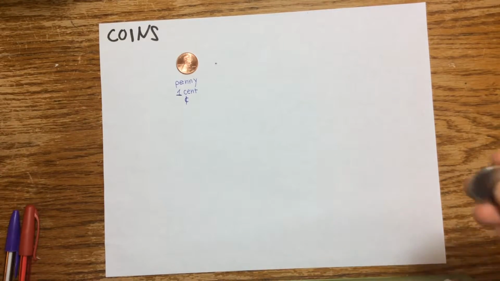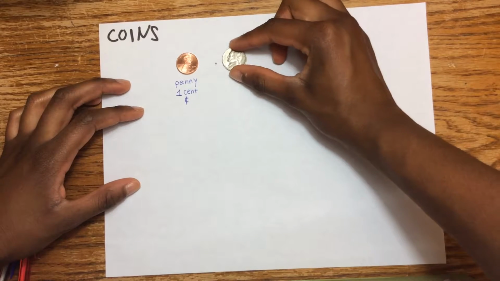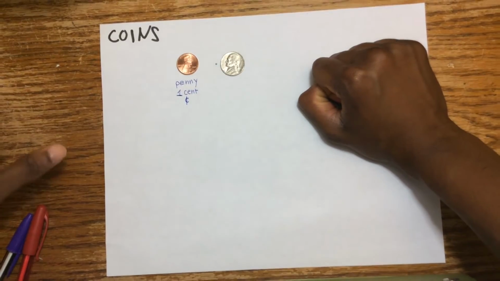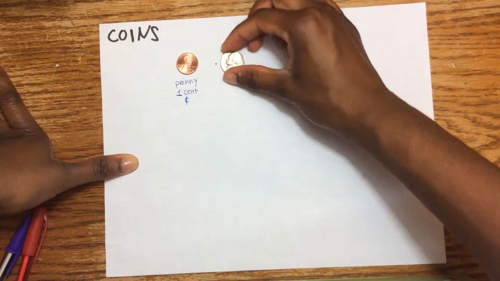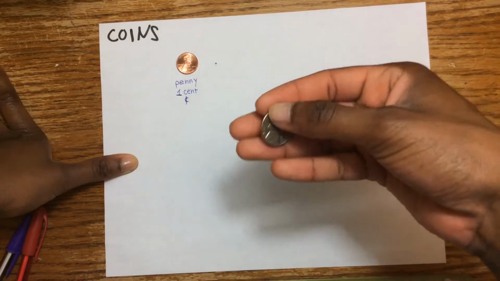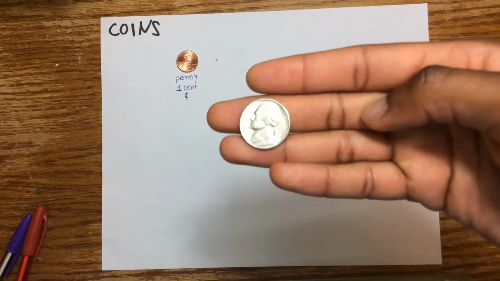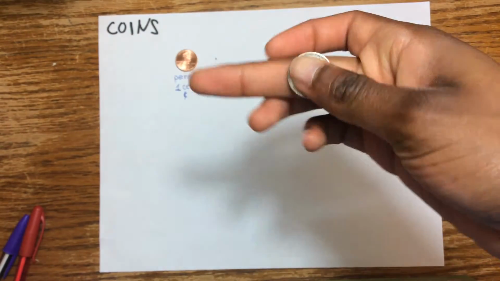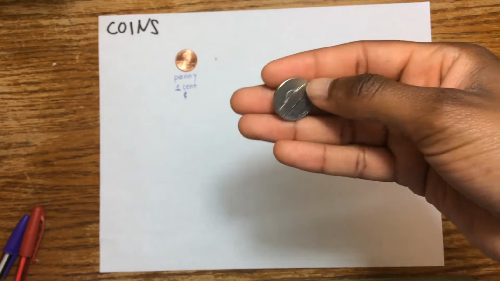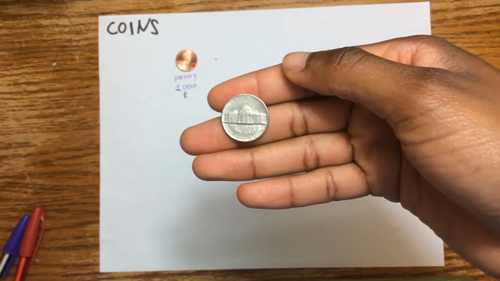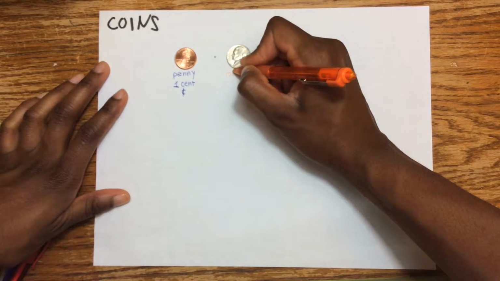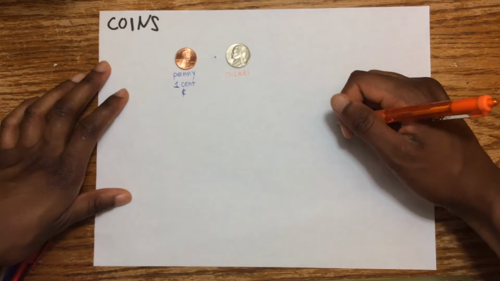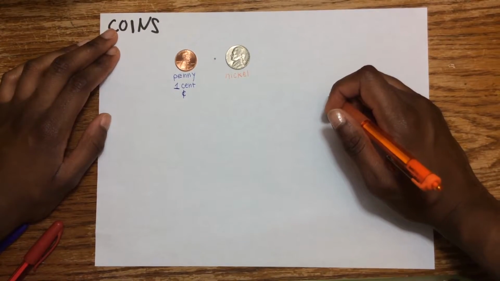This is the nickel. Now the nickel is a little bit bigger than the penny. It's also worth more than the penny. If you look at the nickel, it's a silver gray color. It's a picture of another man facing the other way. On the other side, you have a picture of a building. It says 5 cents. N-I-C-K-E-L. Nickel.